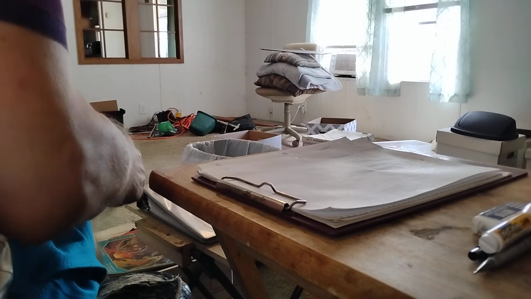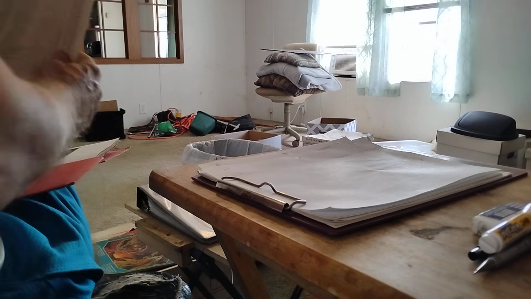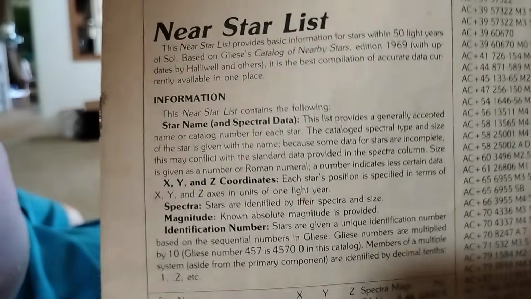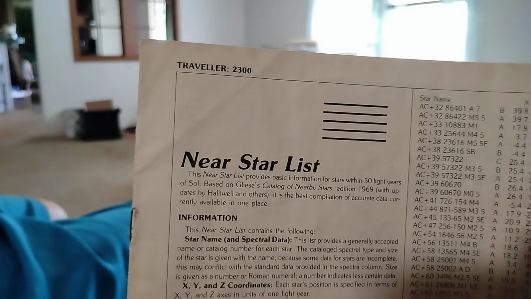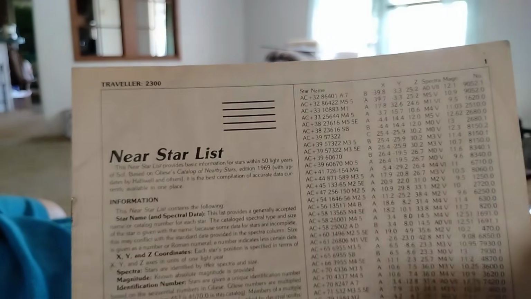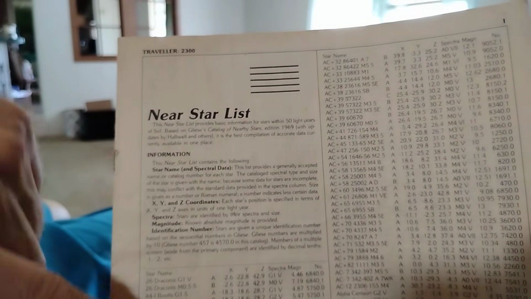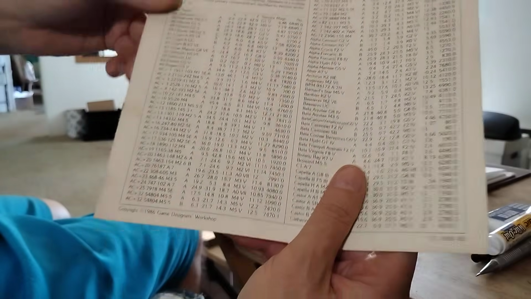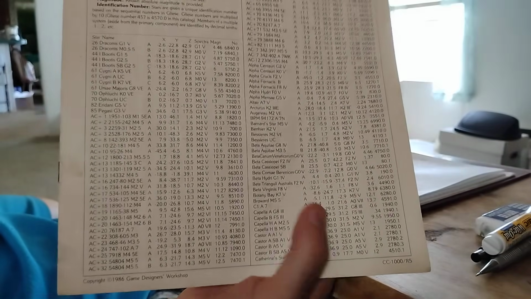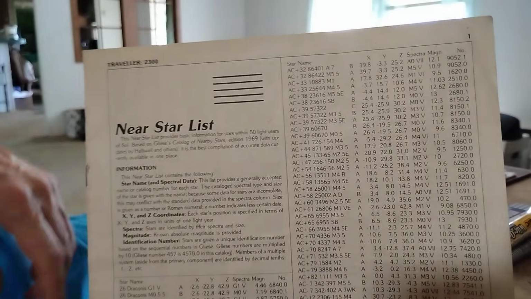This is the only thing I have left of my Traveler 2300. This is a near star list of the 20, which uses a real life star system, 50 light years from Earth. Each individual, this is before exoplanets even existed, before we found the first exoplanet. Okay?